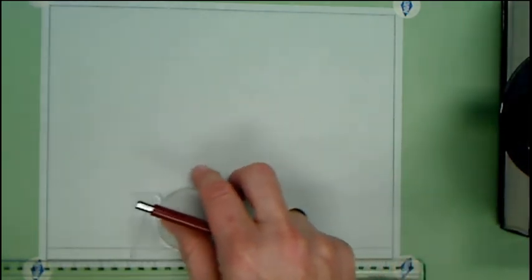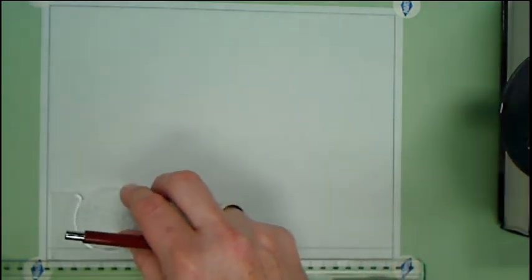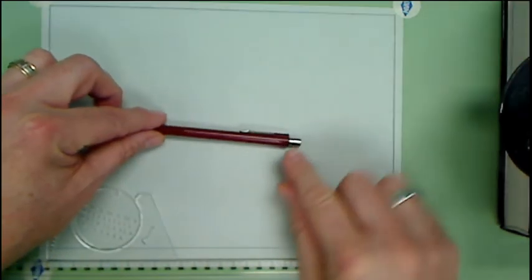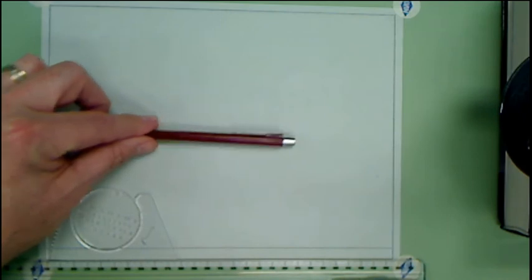Next, I'm going to go right back down here and using my 0.5 pencil, this one's well used, you can barely see the 0.5 there. I'm going to make my lettering lines. This is so my letters, when I draw things, will be straight.